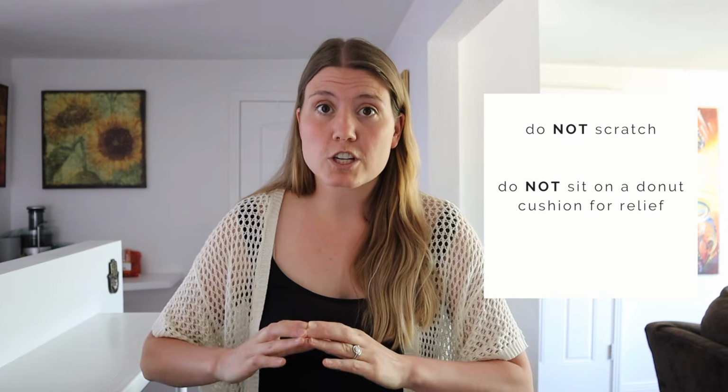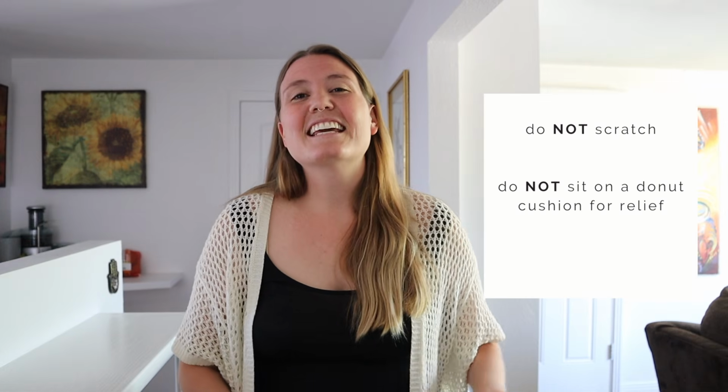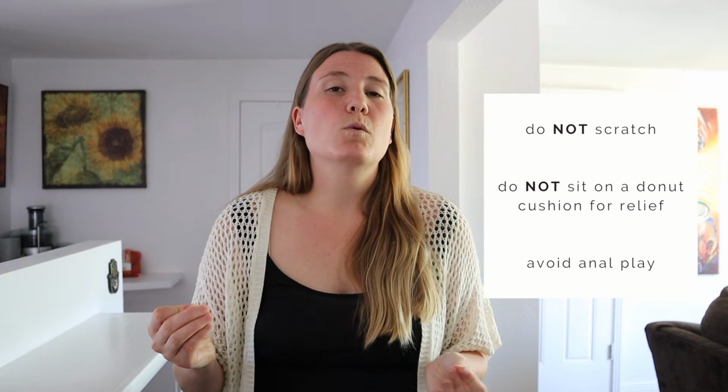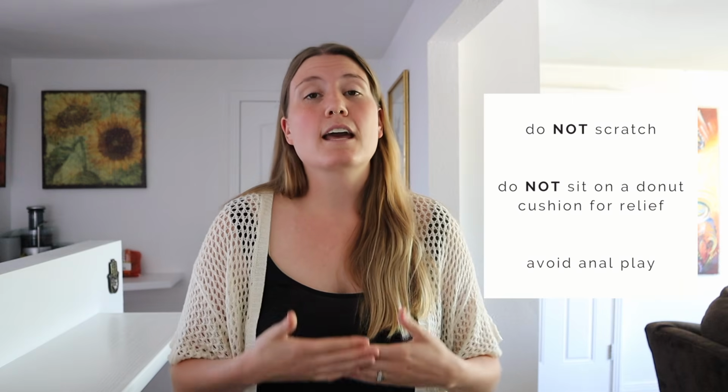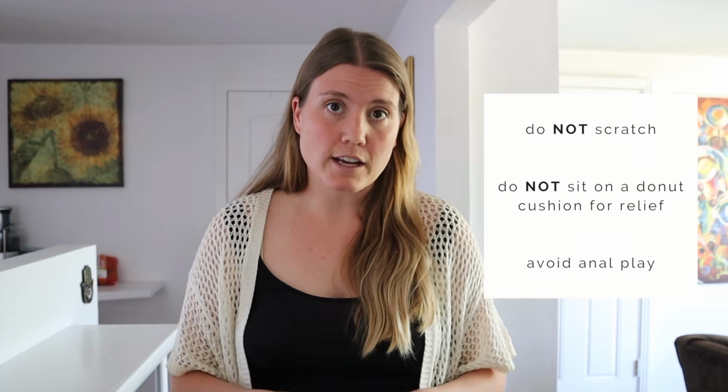However, do not use a donut-shaped cushion. That donut shape is the same shape as the Western toilet seat, and it can have the same constricting effect. And finally, number 3, if you are someone who enjoys anal play, please do avoid anal play throughout the duration of healing your anal fissure.